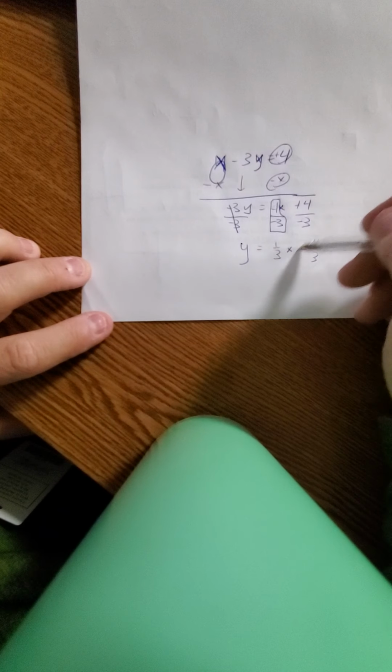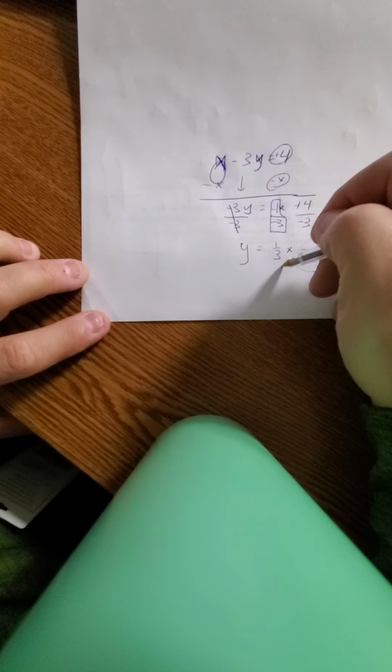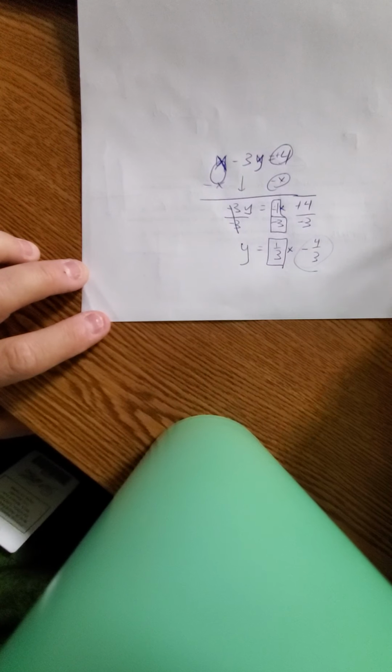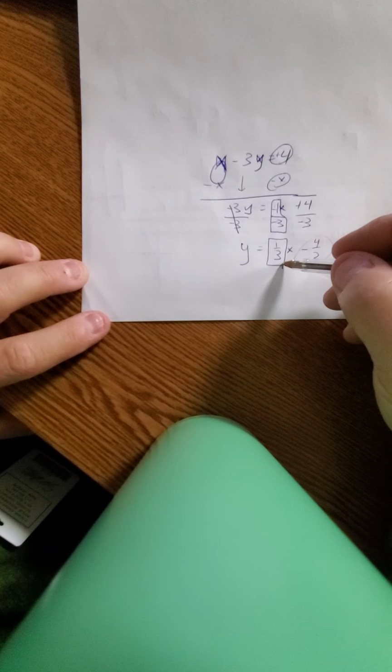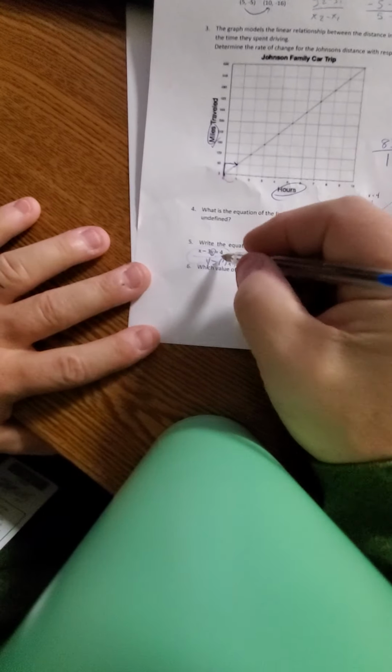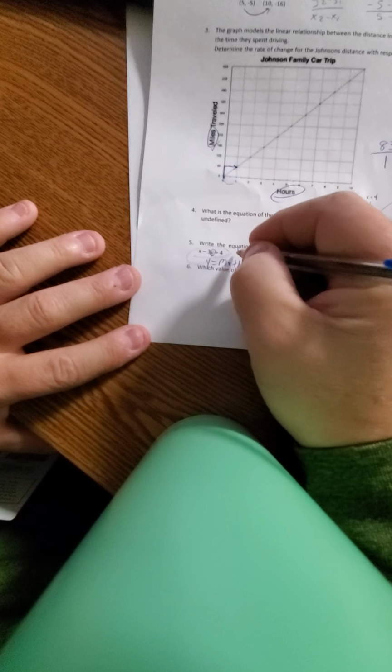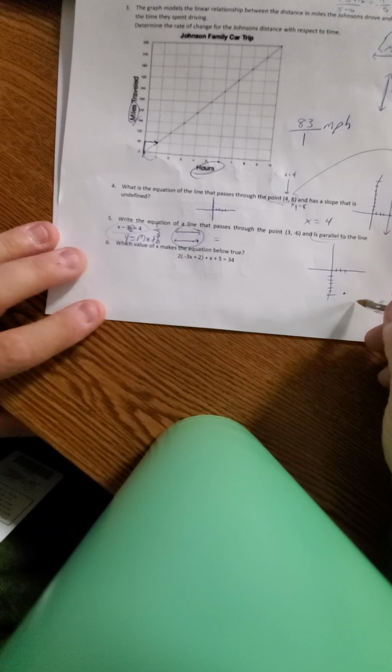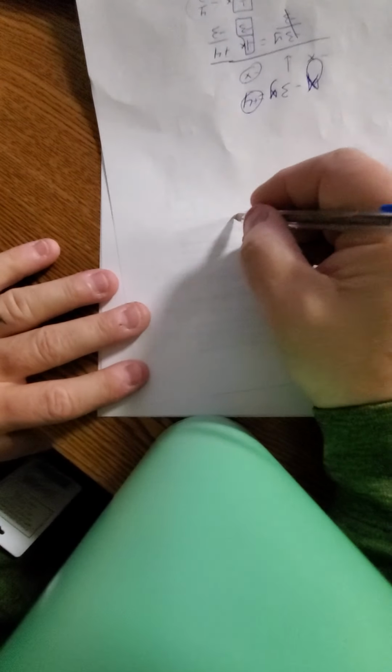But we don't actually need all of this. It's only asking us to find the line that's parallel. Well, the parallel slopes are equal. The slope of this line right here is 1/3. So the slope of this line that goes to this point will also be 1/3. So now we have a point, (3, negative 6), and we have a slope of 1/3.